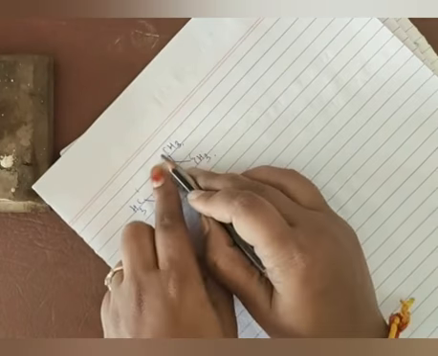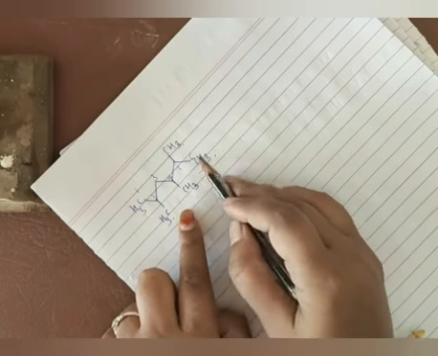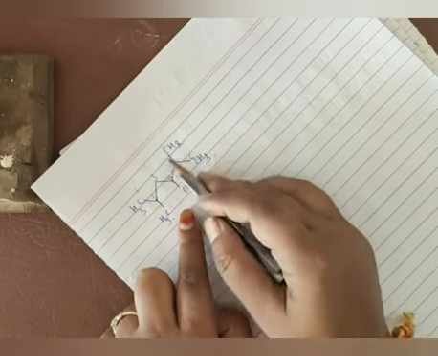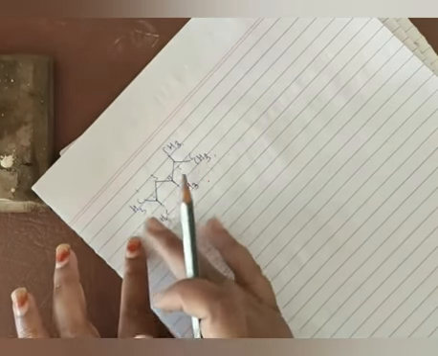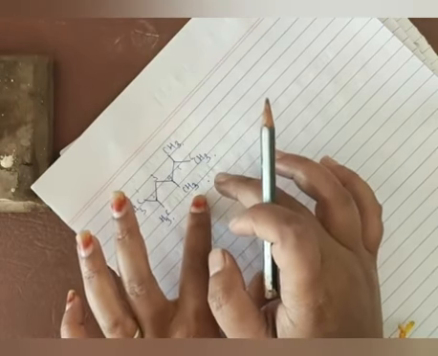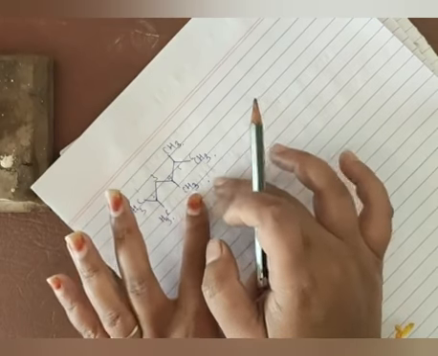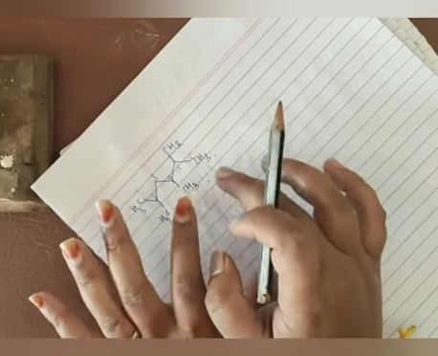Directly after this CH3 we have one substituent and a second substituent. So the number of substituents is more on this side and less on this side, so you have to start numbering from this side, because the substituent should have the lowest locant number.